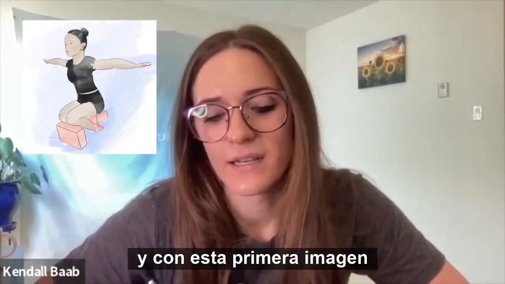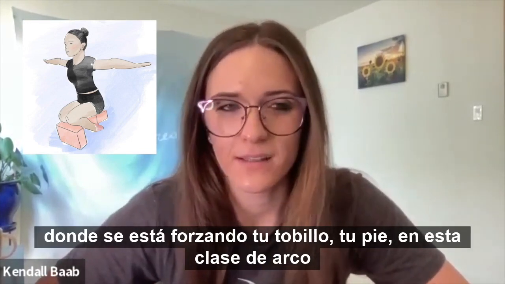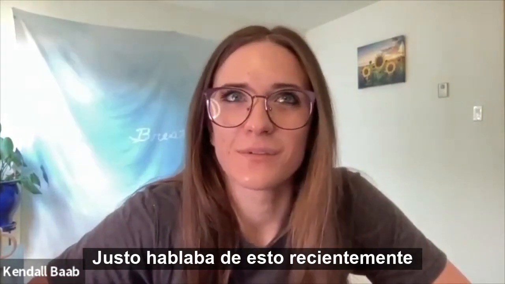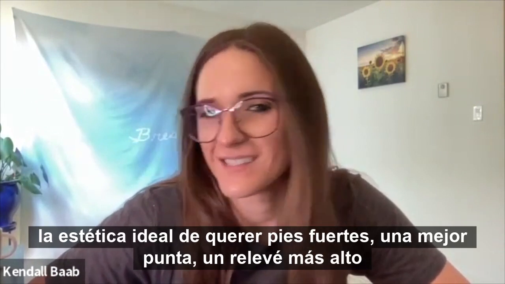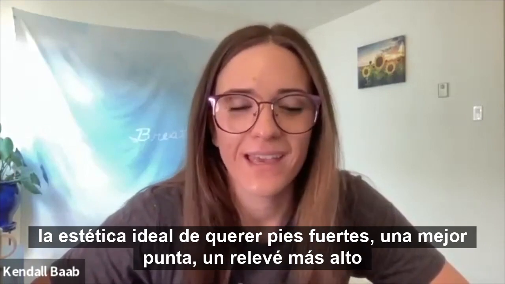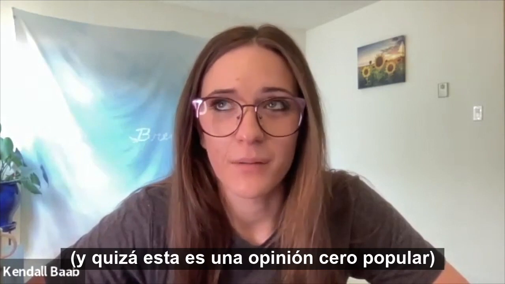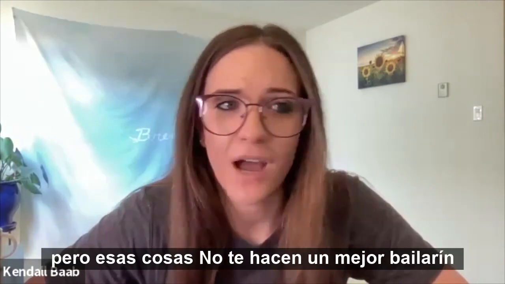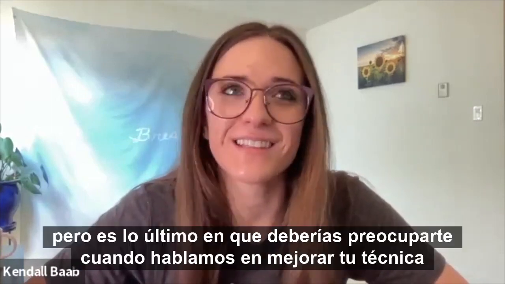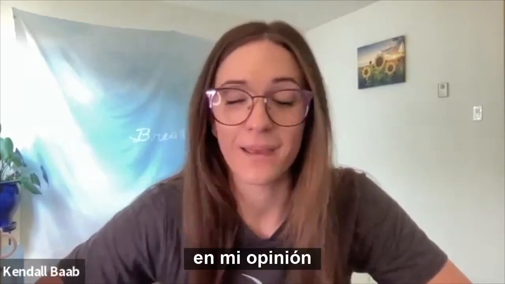And with this first one, with this forcing your ankle and foot into this overarched position, I was talking about this recently, just the ideal aesthetic of wanting strong feet and a better point and a higher releve and all of these things that honestly, and this is probably an unpopular opinion, do not make you a better dancer. Sorry, just flat out, that is the least thing you should be worried about when it comes to wanting to improve your technique, in my opinion.